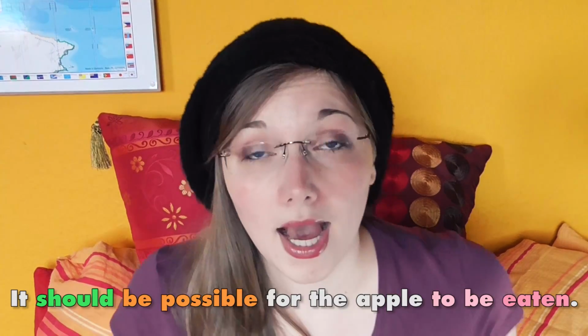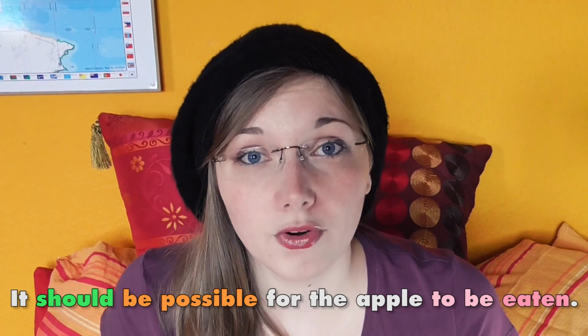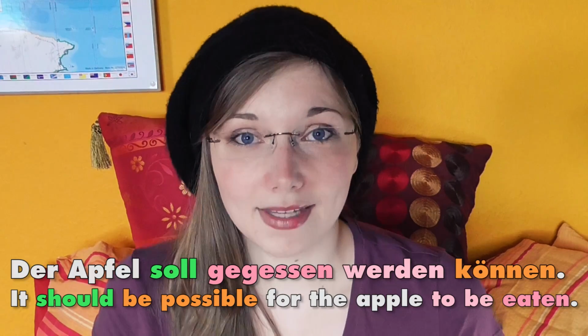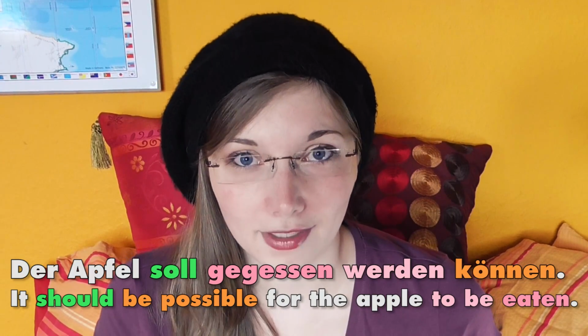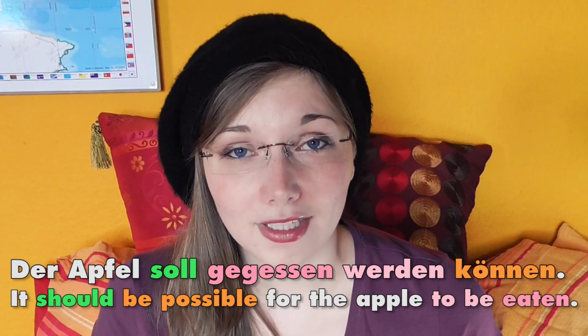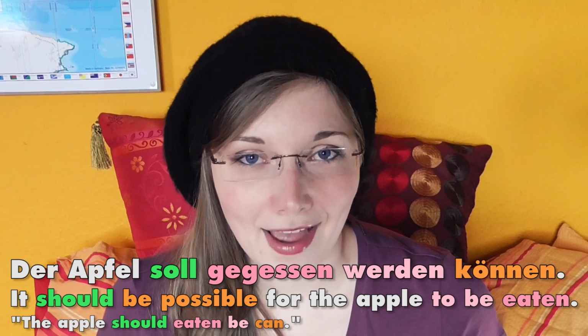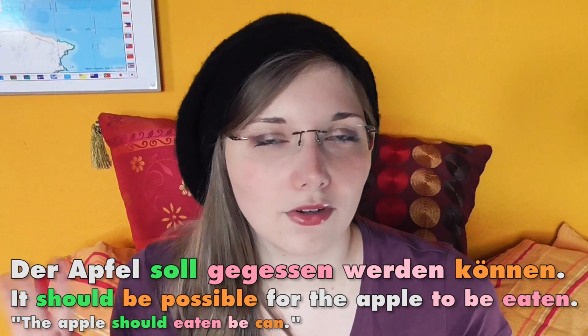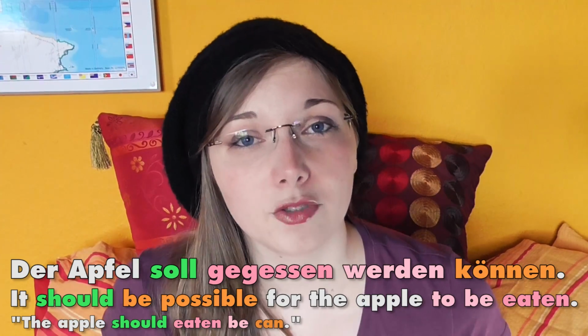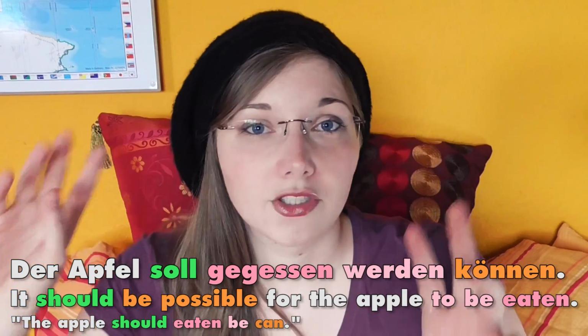Okay, let's get started. Let's try it on my apple example I've been using in the passive episodes. How about, it should be possible for the apple to be eaten. Der Apfel soll gegessen werden können. Literally, this would translate into, the apple should eaten be can. Of course, this doesn't make any sense whatsoever in English, but just so you can see how things are arranged.